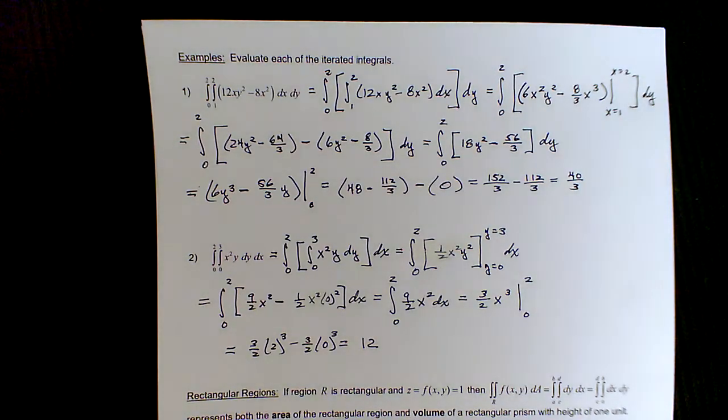Hello everyone, this is part 2 of section 15.1 double integrals.